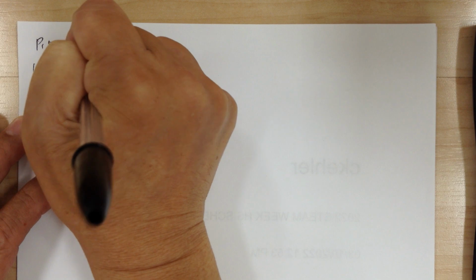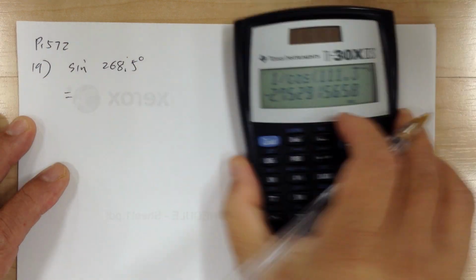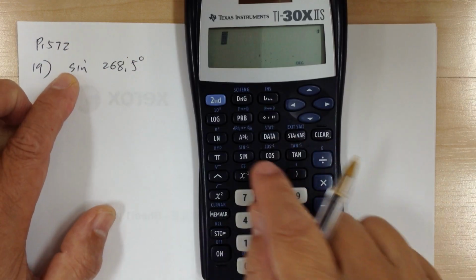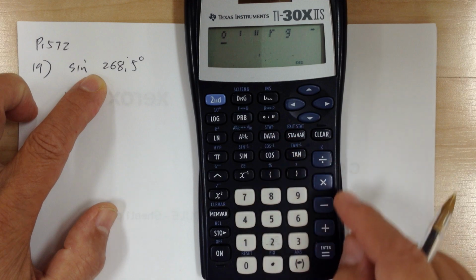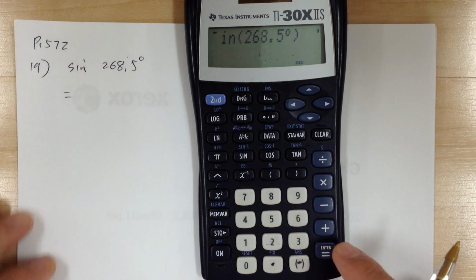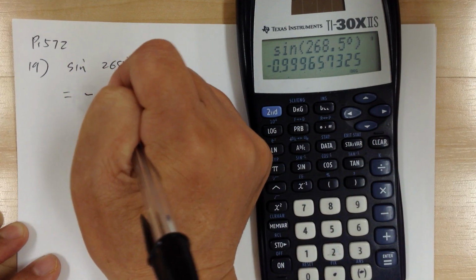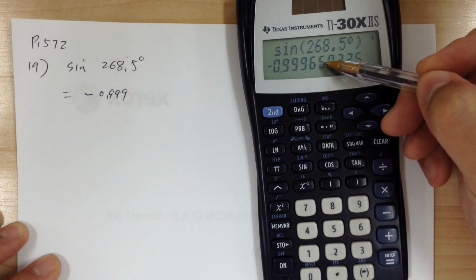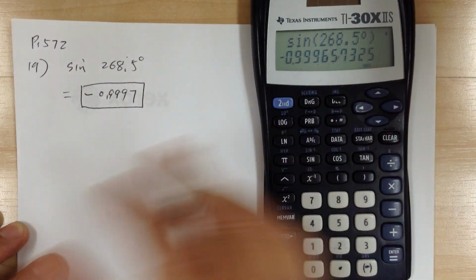Okay, let's go to the next one. Number 19. Sine of 268.5 degrees. This is very straightforward. Just enter sine 268.5 degrees. Push equal. You're going to get negative 0.999. Now it's 6.5, so the 5 will go up and make the 6 into a 7. Make sure you know how to round your decimals.